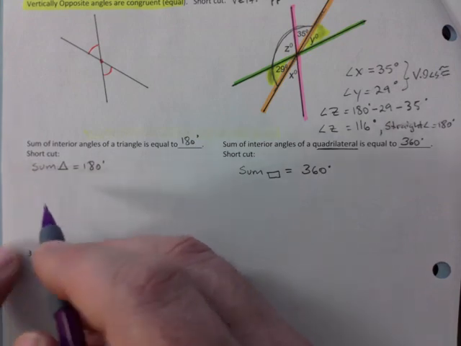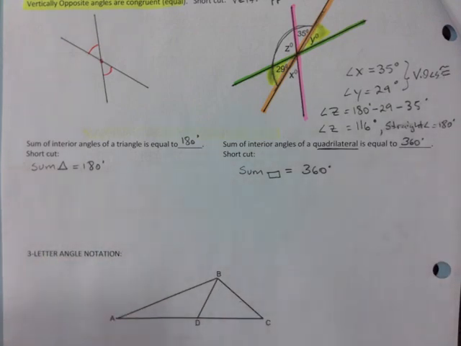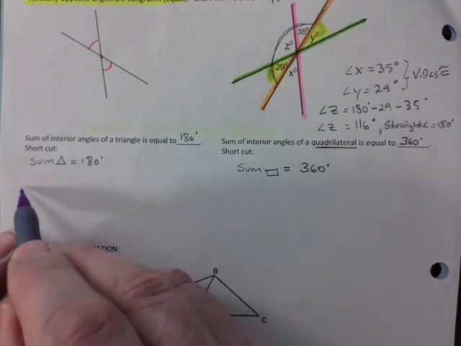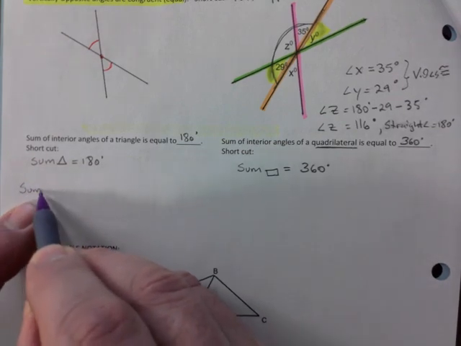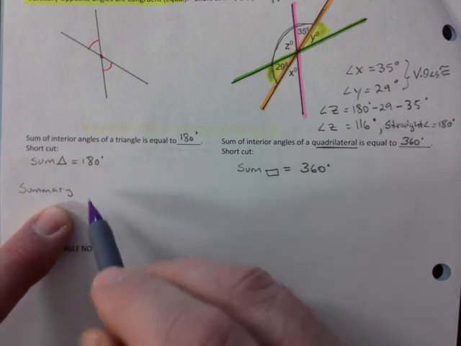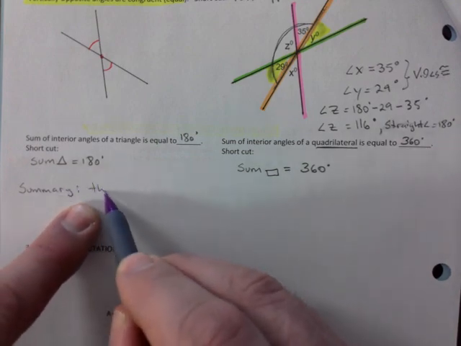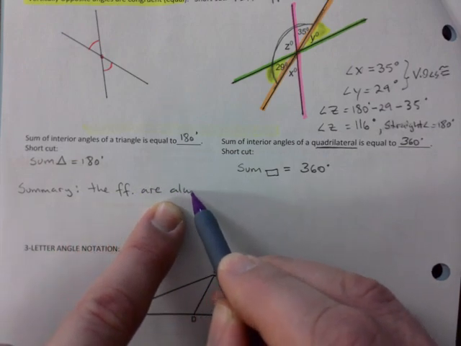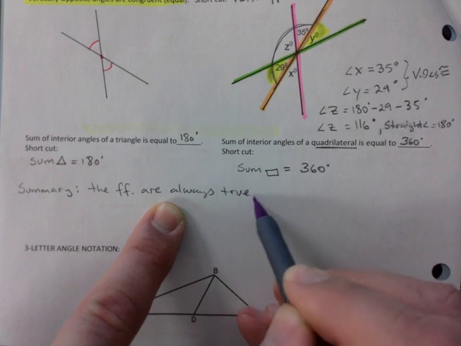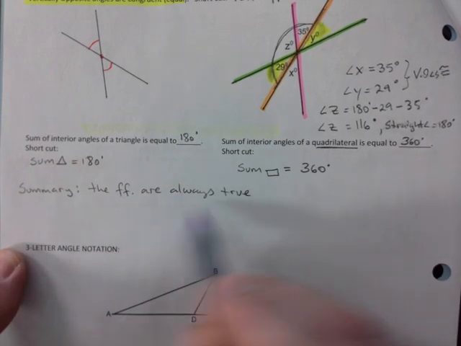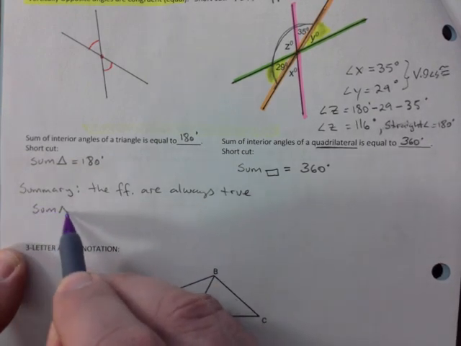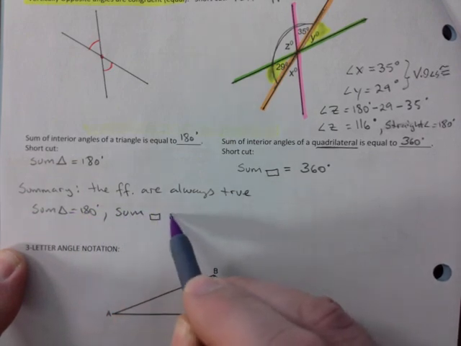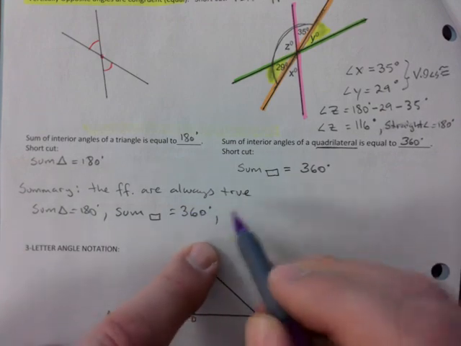So to conclude, I talked about things that are always true on the previous page, so maybe I'll do that here. Summary. The following are always true. Sum of triangles equal to 180. Sum of four-sided is equal to 360.